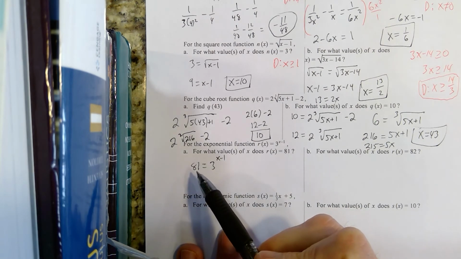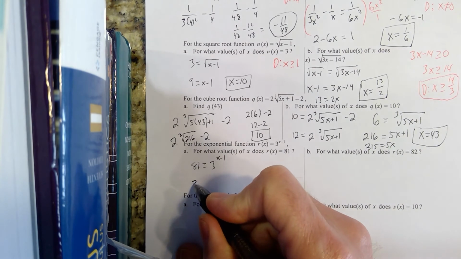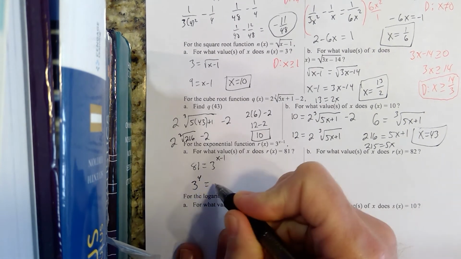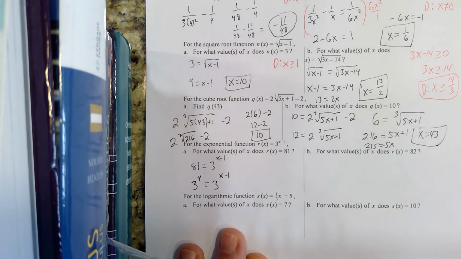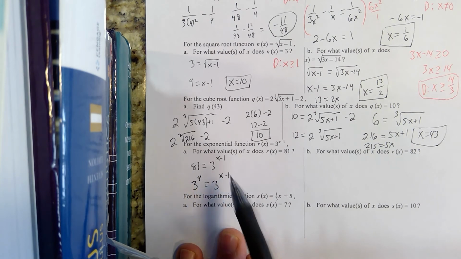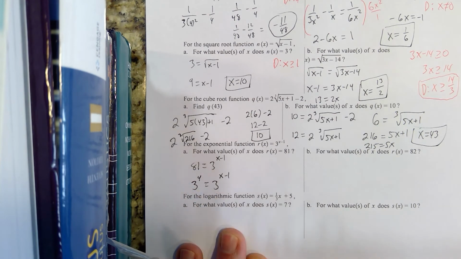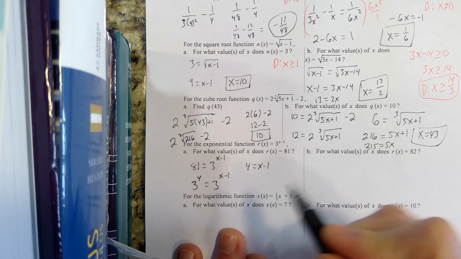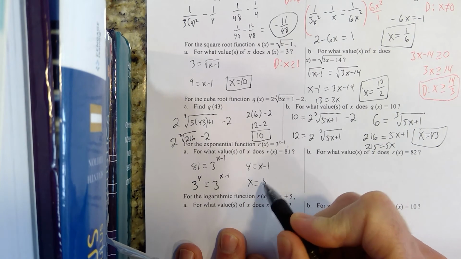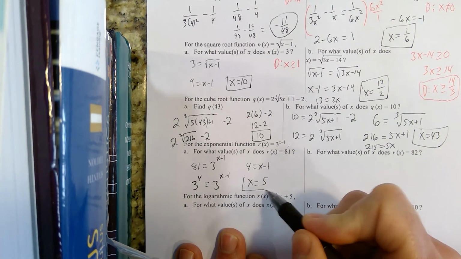Well, I know that 81 is actually 3 to the 4th power, so I'm going to do that. 3 to the 4th power is equal to 3 to the x minus 1 power. Now that my bases are the same, the only way that these two expressions can be equivalent is if their exponents are the same. So I know that this exponent over here has got to equal 4. Okay, so x is going to have to be 5.